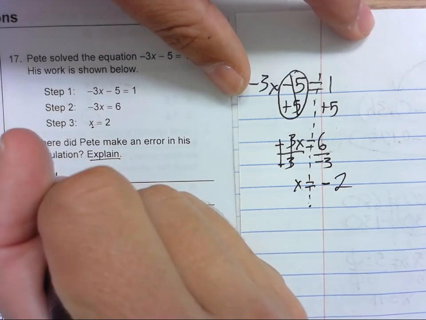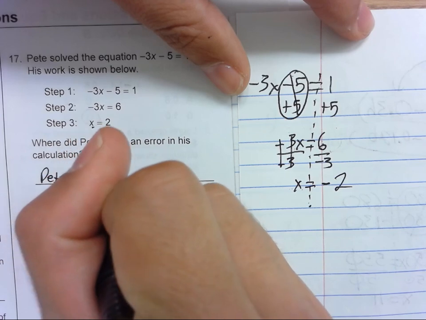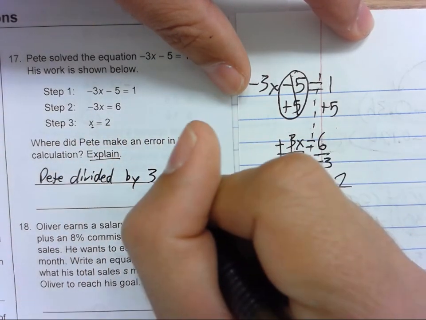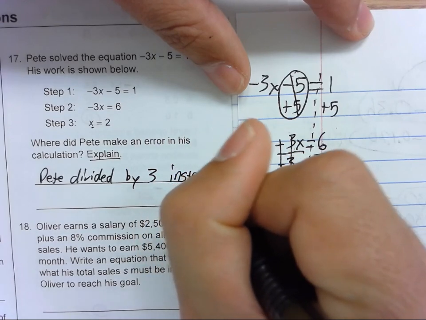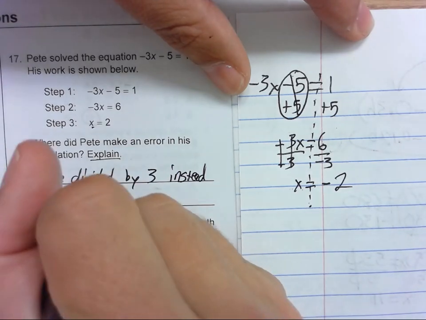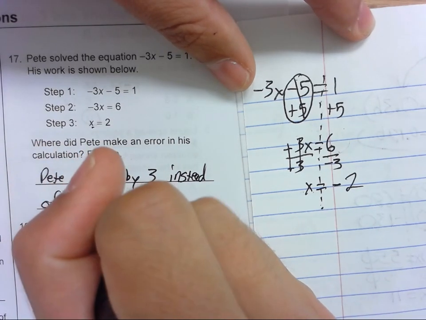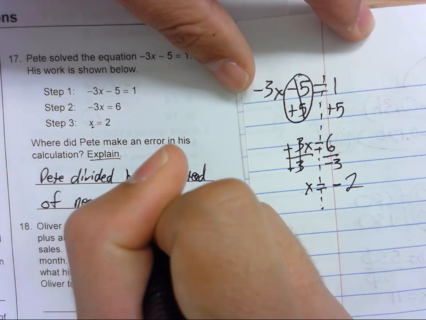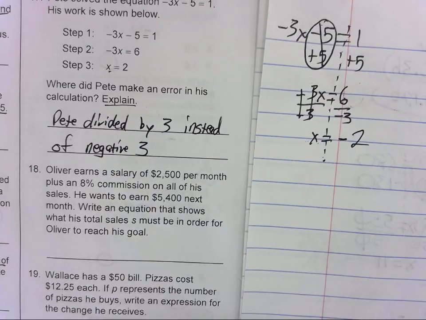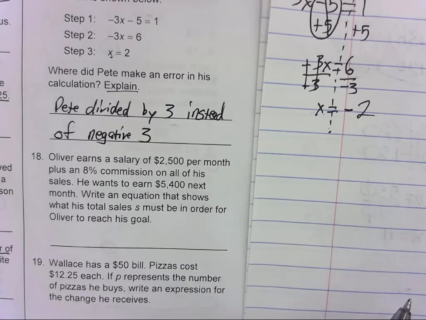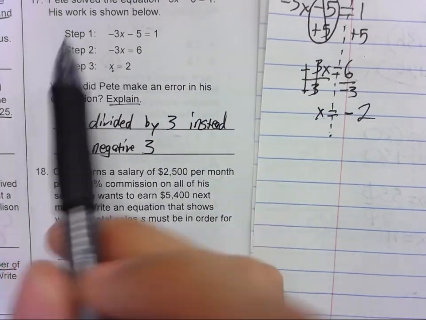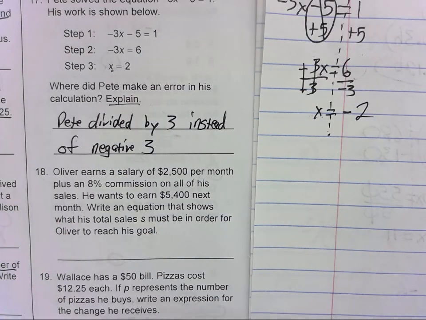Pete divided by 3 instead of negative 3. And so that's what the mistake was. He divided by 3 instead of negative 3. And like I said, step 3 is probably where it was. It was between step 2 and 3.